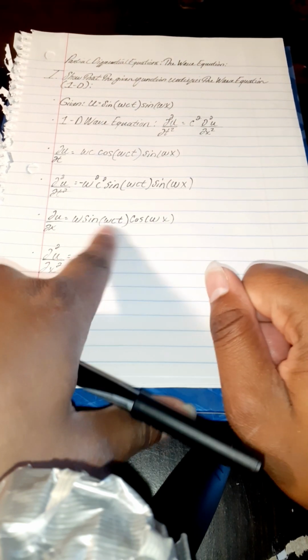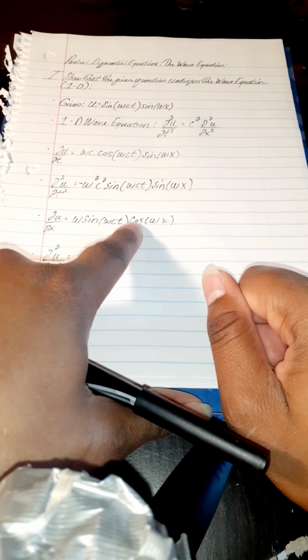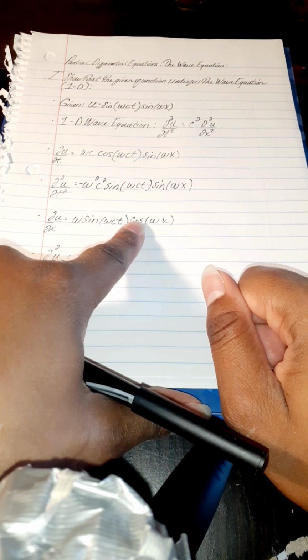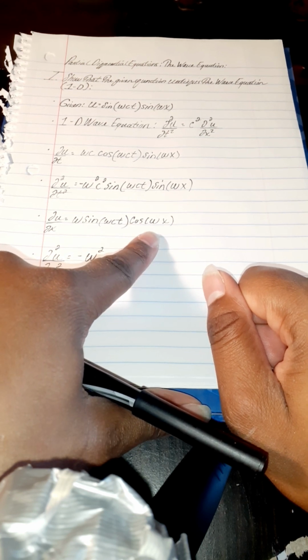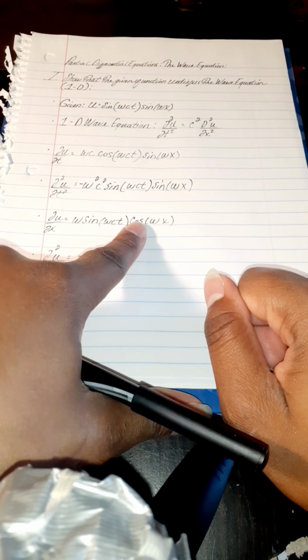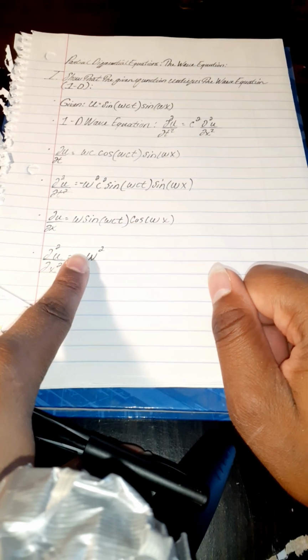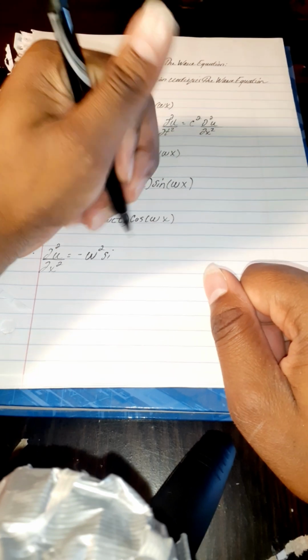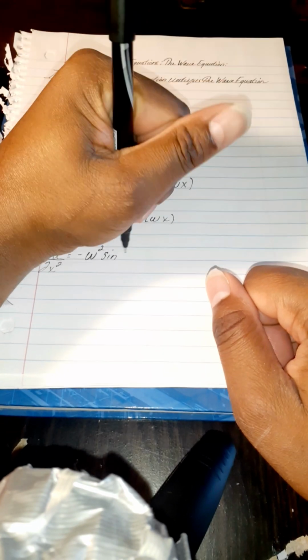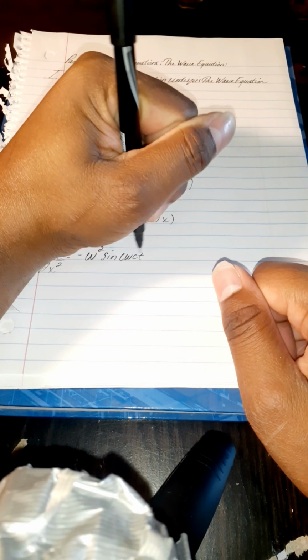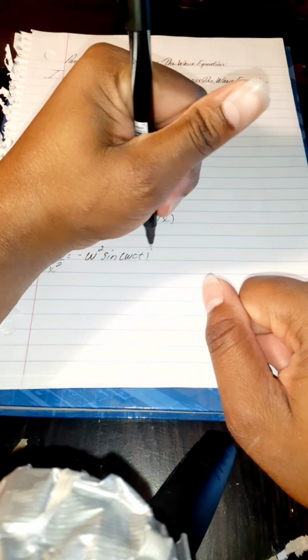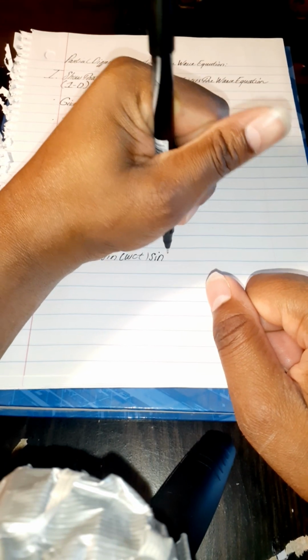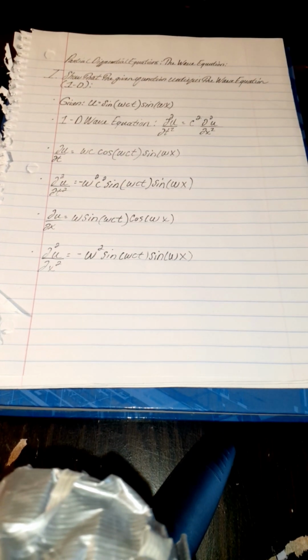The w, we know that's going to come out, but since we're taking the second order partial derivative, this time this is cosine, so we're going to get negative sine when we partial differentiate with respect to x. So you can bring the negative to the front. This will obviously be w squared. Again, we're treating t as a constant, so the sine of wct, we don't touch that. And then we multiply that by sine of wx. And all we really did here was use the chain rule.